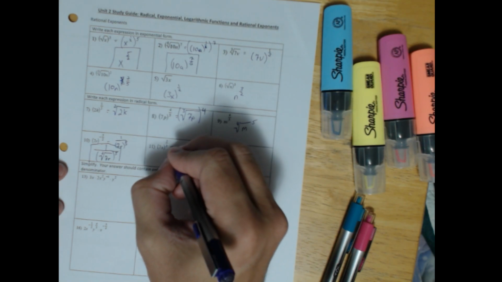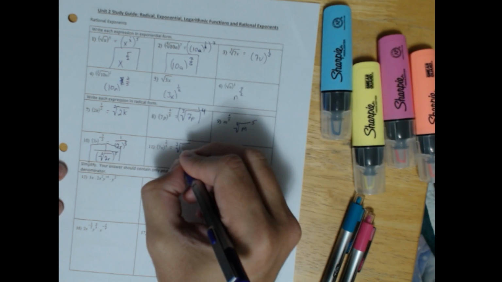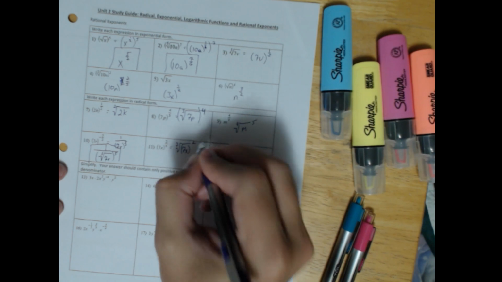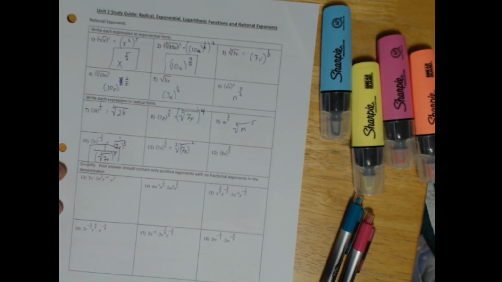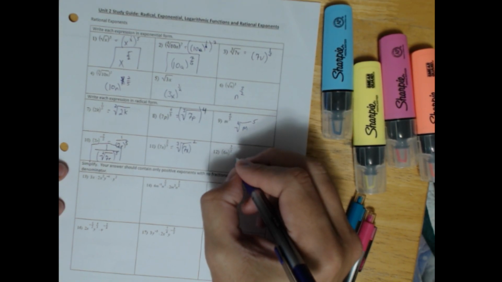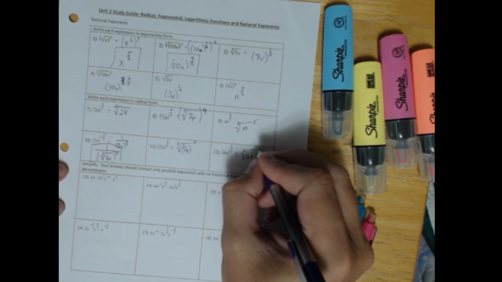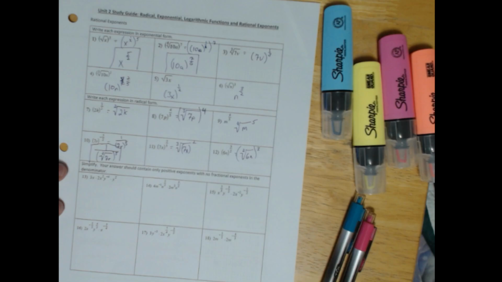7x to the 2/3, that is the cube root of 7x squared. And then we have 6n to the 3/2 is the square root of 6n cubed. See, so all these parentheses will mean the same thing.